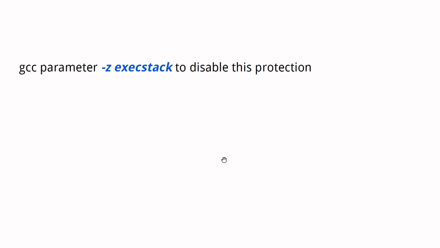So when you compile a program with GCC without giving any options, the stack will not be executable. If you want to disable this, you have to give the -z execstack option. So far, for all the programs you have been hacking, we used this option to disable this protection.